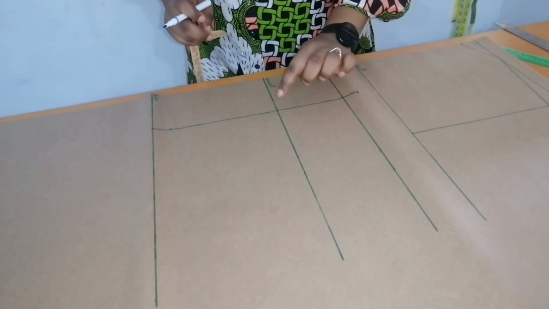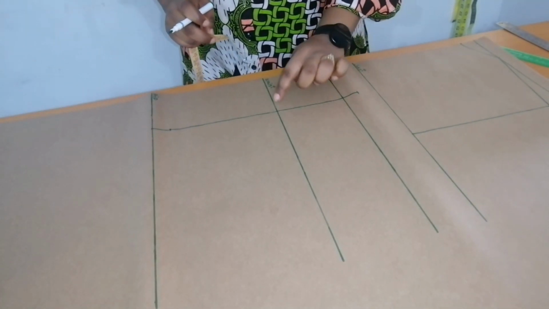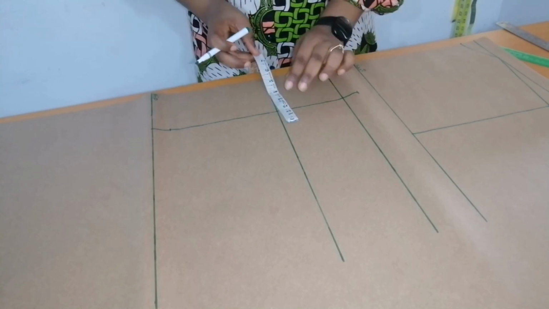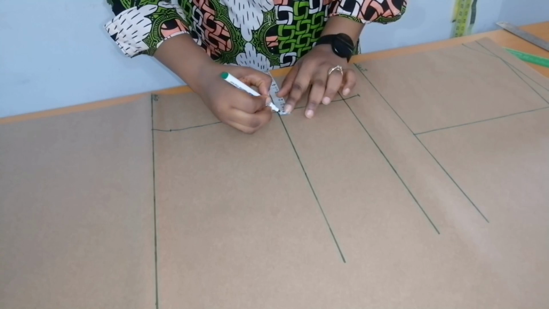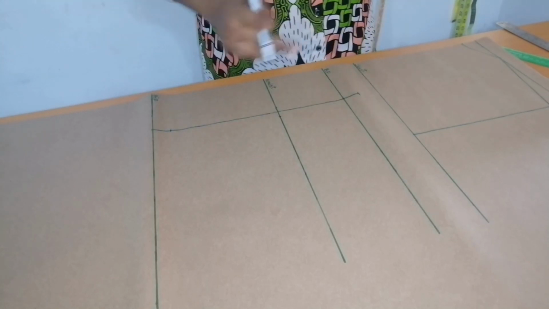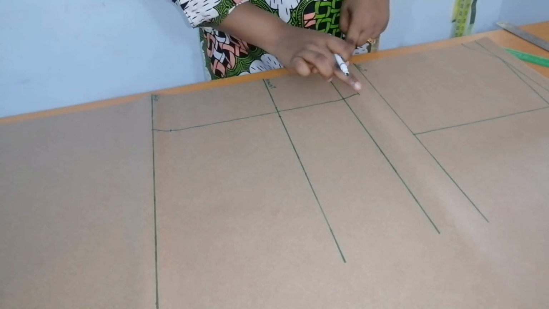I'm going to measure 1/2 inch on both sides for my waist dart, making it 1 inch. I'm going to connect from the 1/2 inch to this 1 inch.